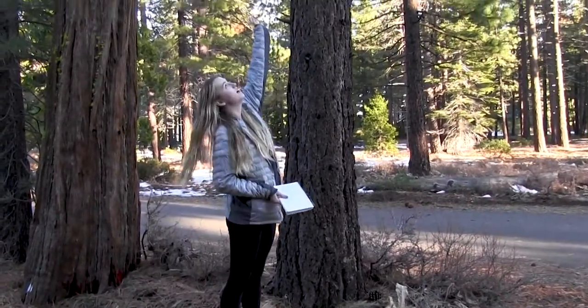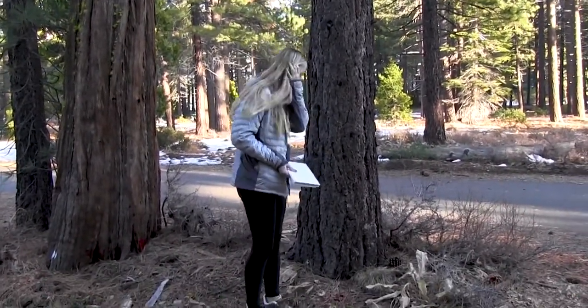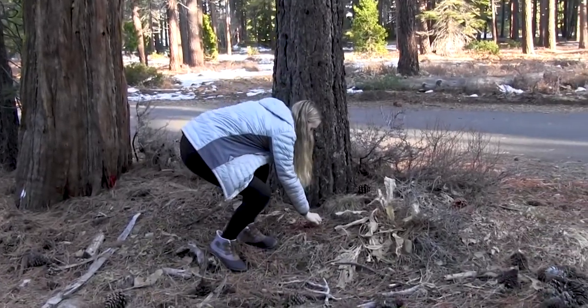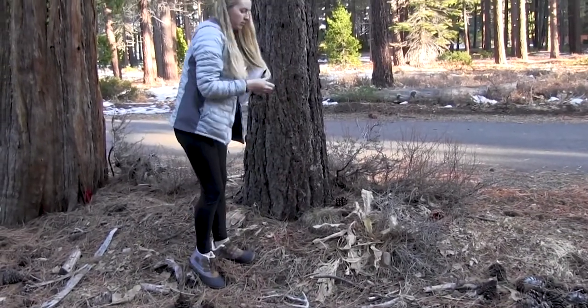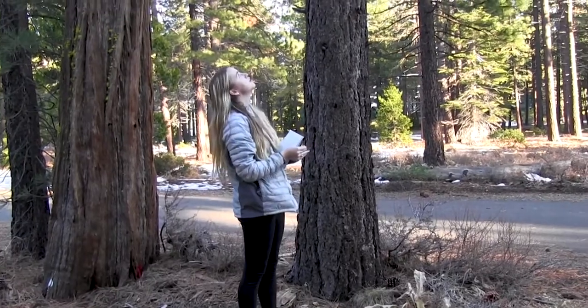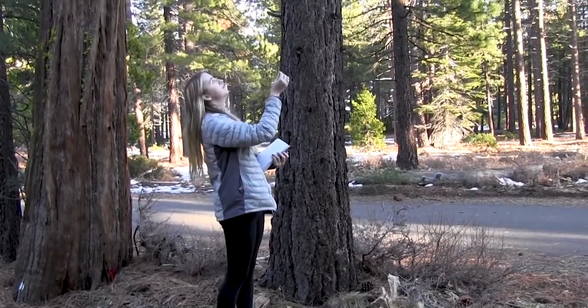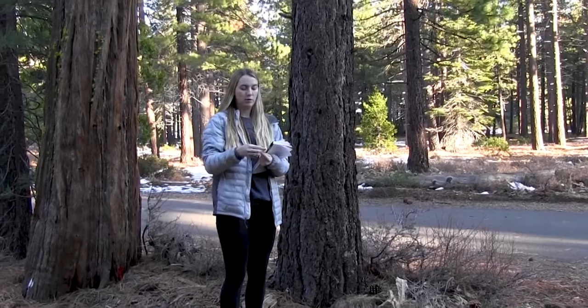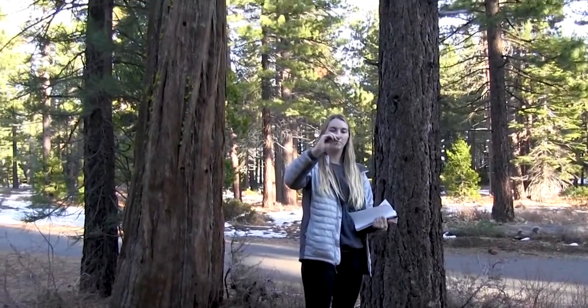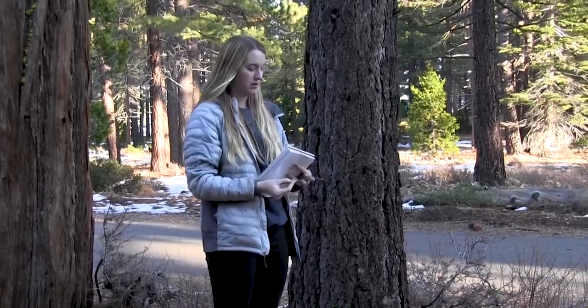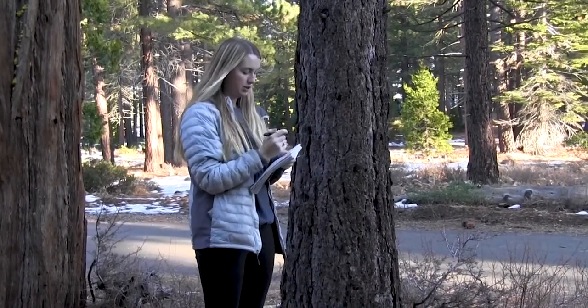Since it's pretty tall and I can't reach the needles above me, I'm going to pick up some needles at the base of the tree. I'm going to check and make sure that they look the same as the needles that are on the tree above. And they do. I see that when I pick up these needles, they come in a bundle. So they are not attached individually. So I know that this is a pine tree. I'm just going to mark on my data sheet that it's a pine.